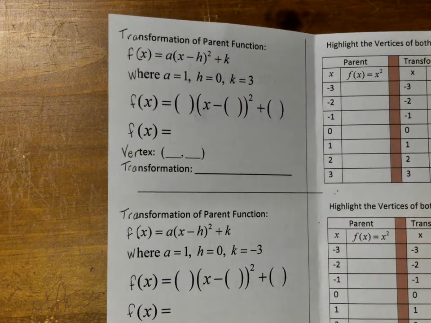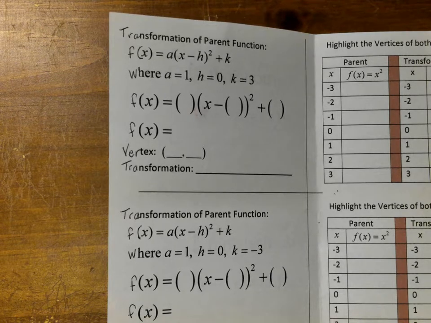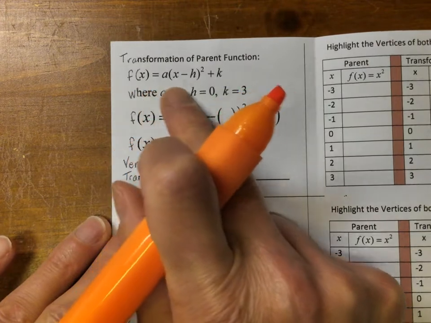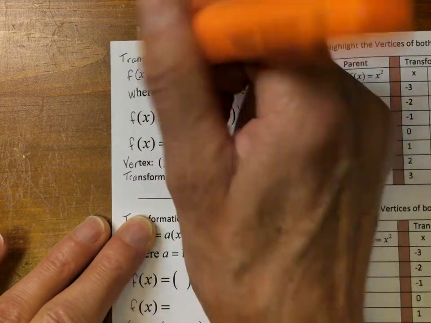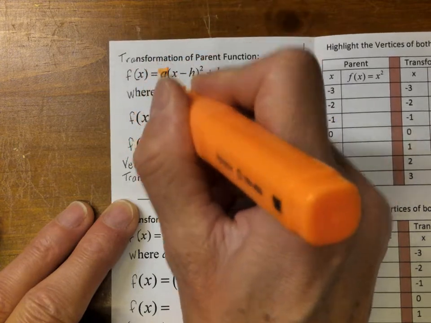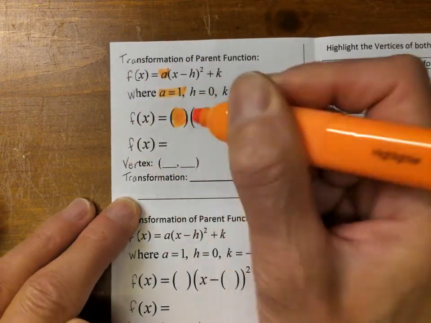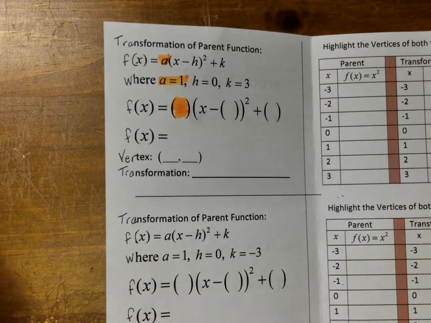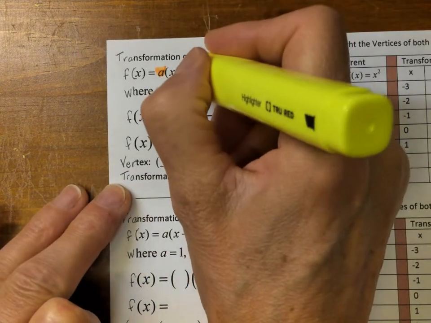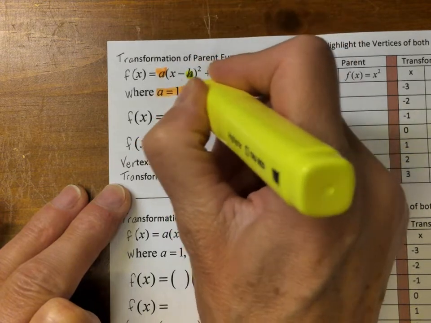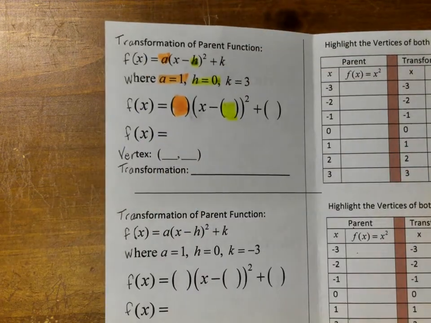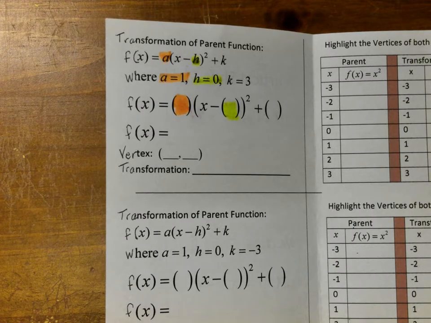So let's go ahead and color code this the way we color coded this before. So when we look up here, that's our general vertex form. I'm coloring my A in orange and my H in yellow, and my K is in pink.